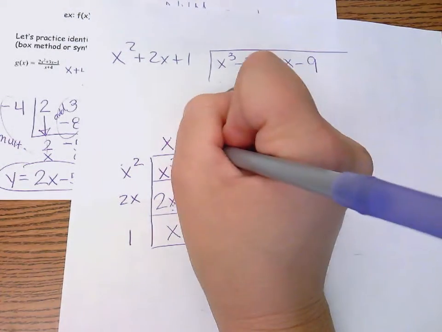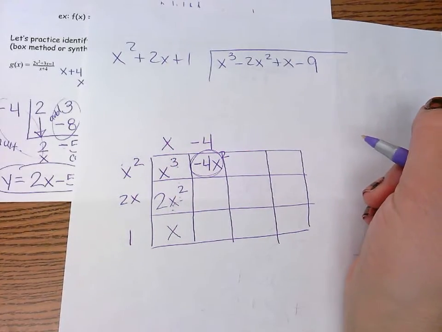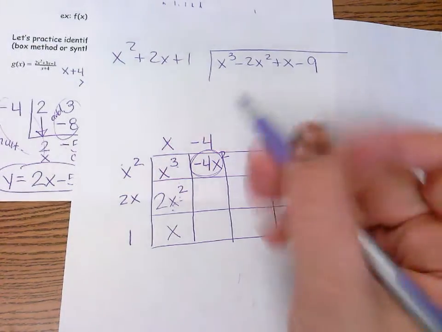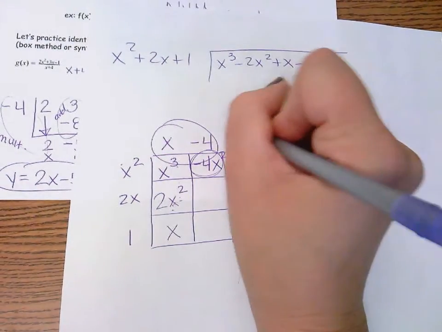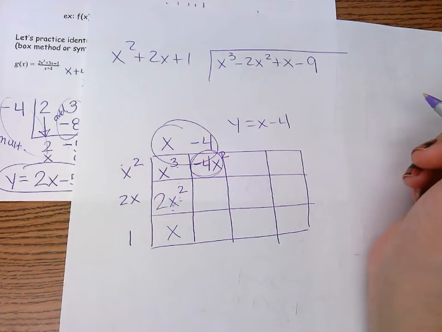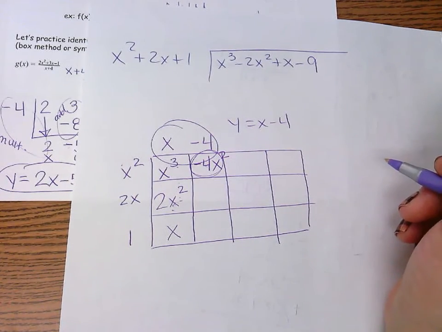So this would be -4, wouldn't it? Did anyone else get that? So if that's -4, this is really your slant asymptote, y equals x minus 4 would be your answer. Everything else that we get is going to be remainder.